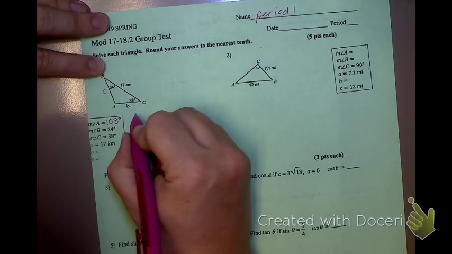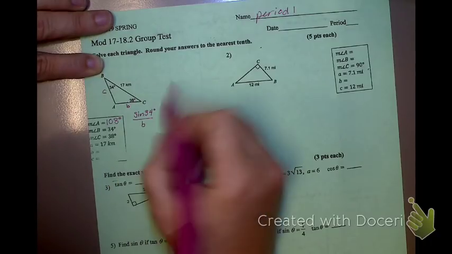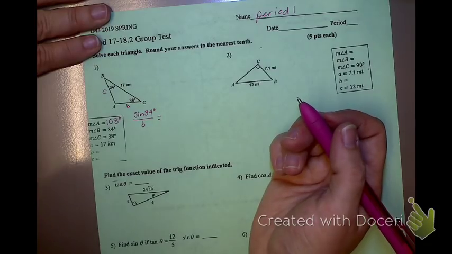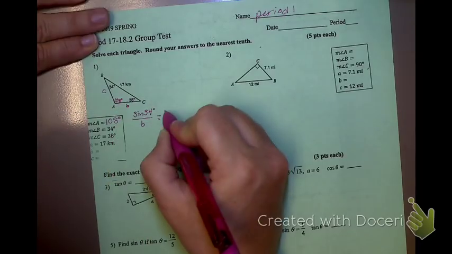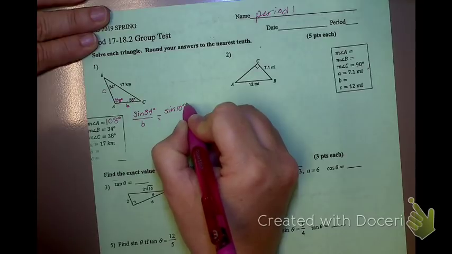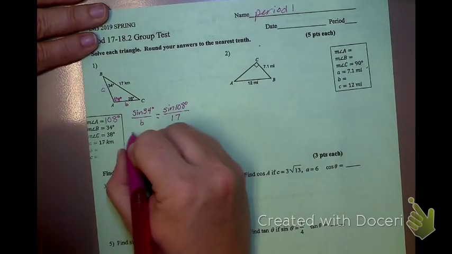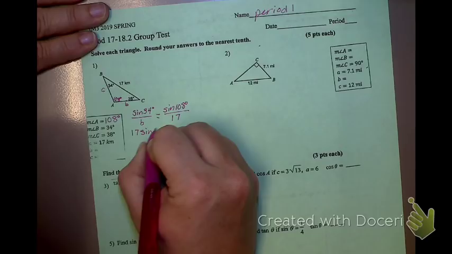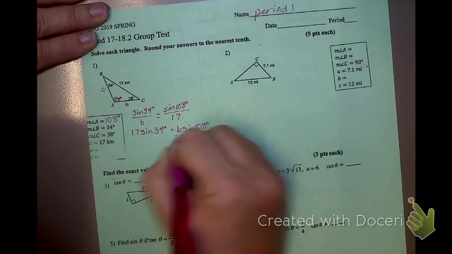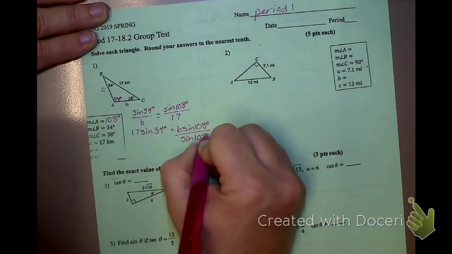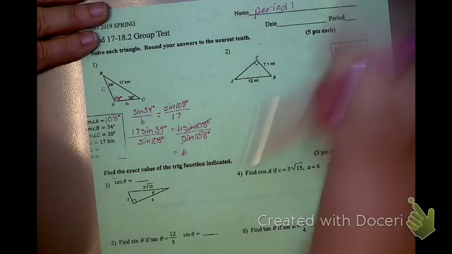I'm going to do sine of 34 degrees over B, right? Angle on the side opposite is equal to, I need another one with the angle on the side opposite. Well, I can't use 38 and C, but I know that this is 108, right? So I can do sine 108 degrees over what? 17. So when I cross multiply, I get 17 sine 34 degrees is equal to B sine 108 degrees. I'm going to divide by sine 108 degrees. And that's going to leave me with B equals whatever I get for the answer here.